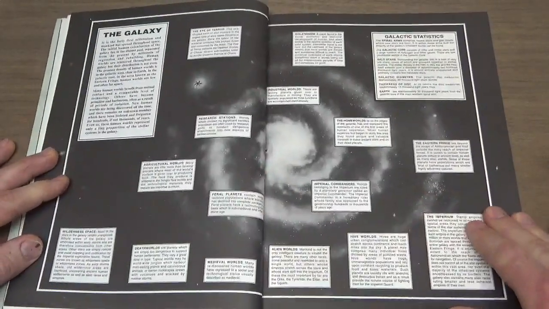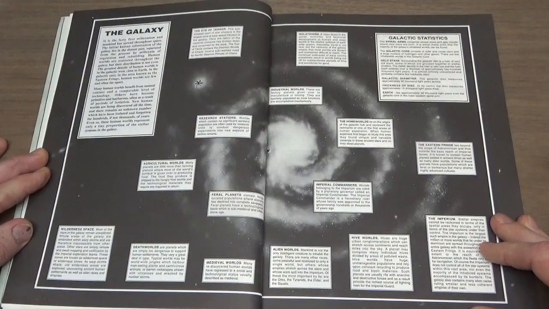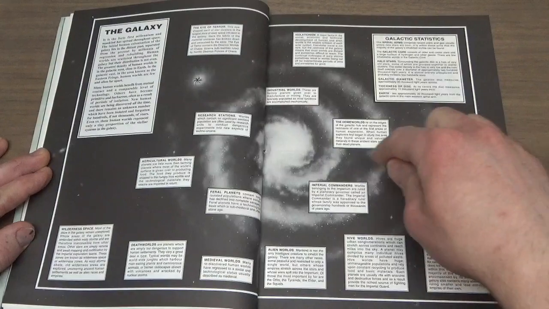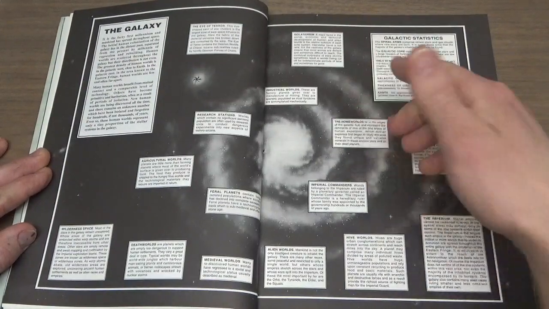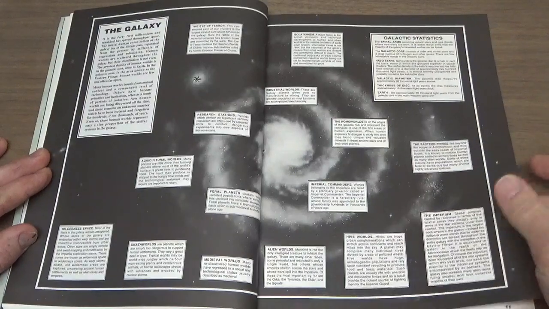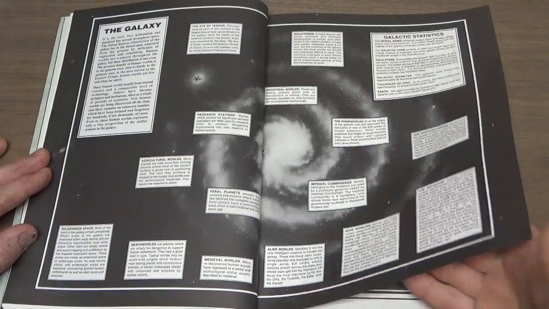So here we've got a very basic explanation of the galaxy and how everything works. Obviously these maps got a lot more intense once you got into 3rd and 4th edition. We started to get more specific. This is where this homeworld is, this is where this homeworld is. And it still tells you that a little bit, but it's not quite as well laid out. Just kind of a basic description.